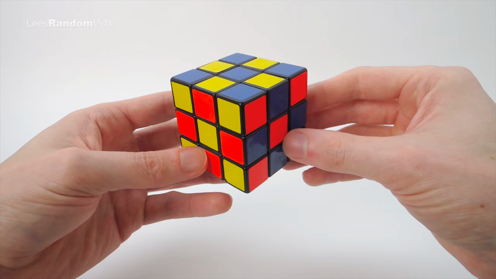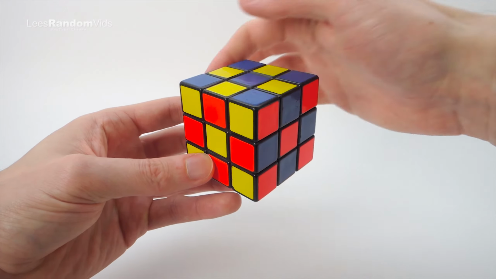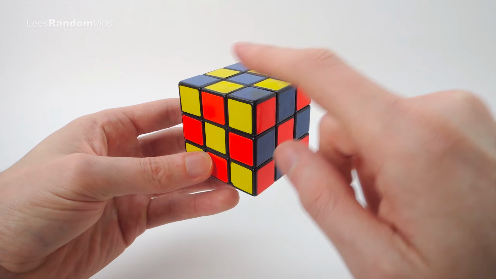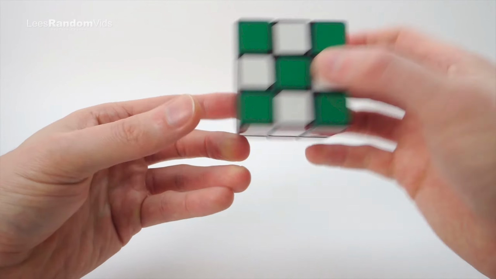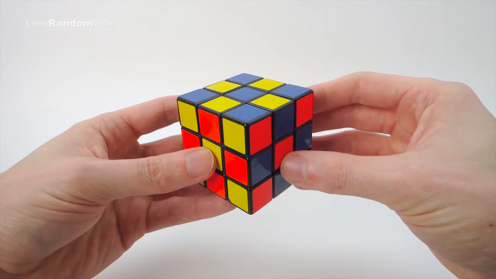In this video, I'm going to show you how to do this advanced checkerboard pattern where normally the alternate colours are on the opposing faces. Well, this time we've got three colours sort of mixed amongst these three faces, and same with the opposite three on a 3x3 Rubik's Cube.